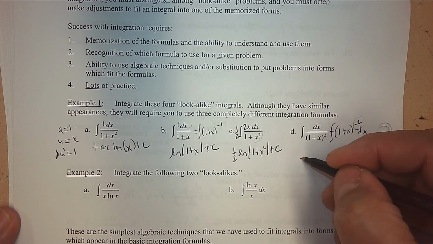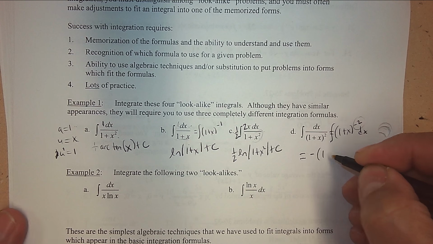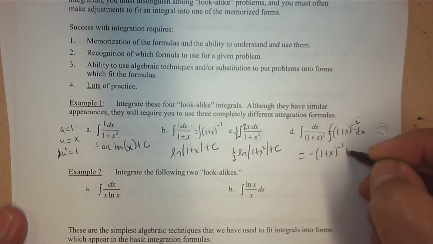Here, simple anti-power rule. Add 1 to the exponent, divide by it, and don't forget the constant.